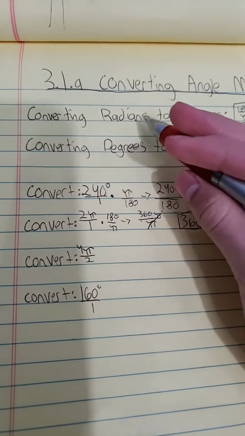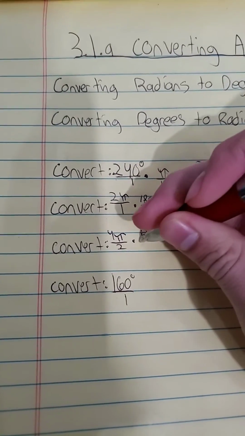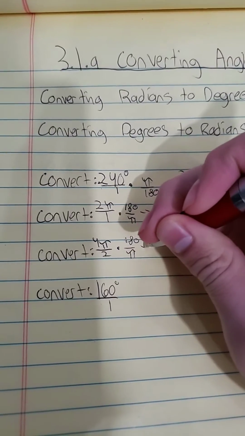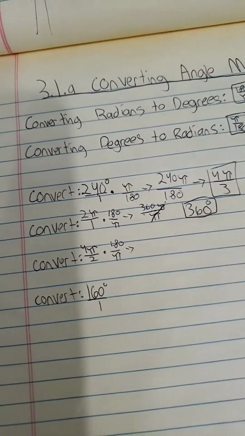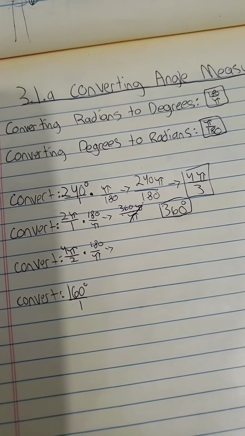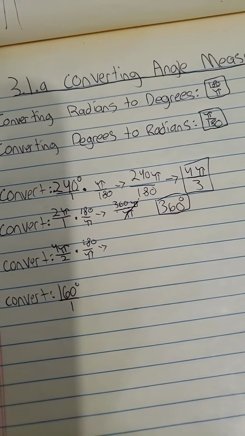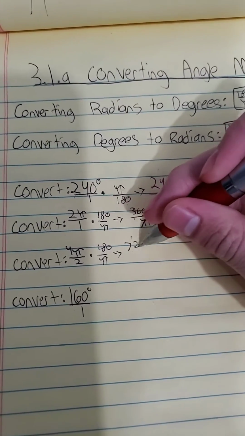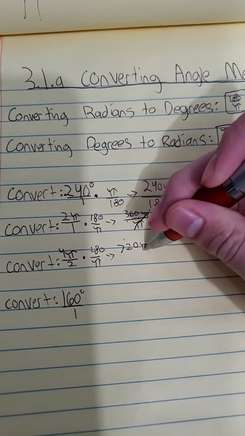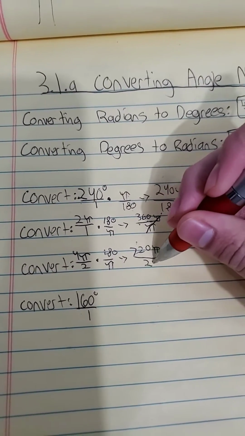Since this is radians, we use this equation. We're going to multiply by 180 over pi. I think you're starting to get the pattern here. 4 times 180 is 720 pi, since we don't touch the pi, over 2 pi.